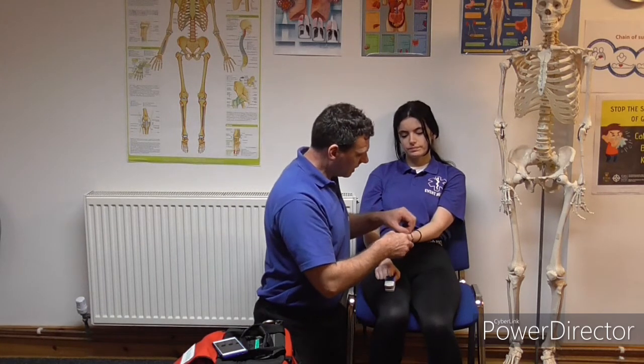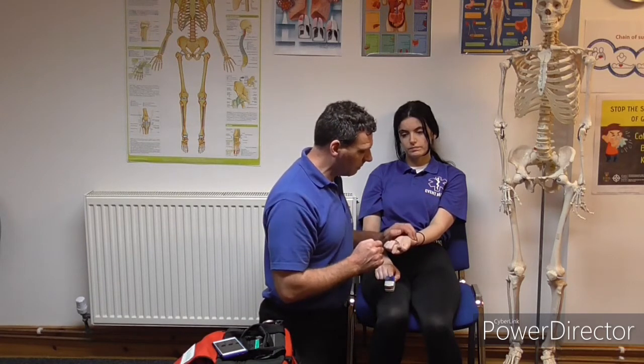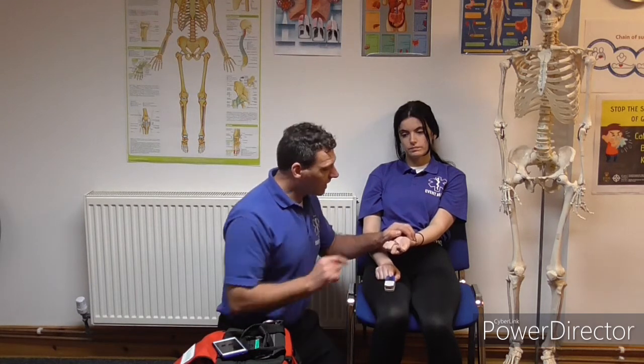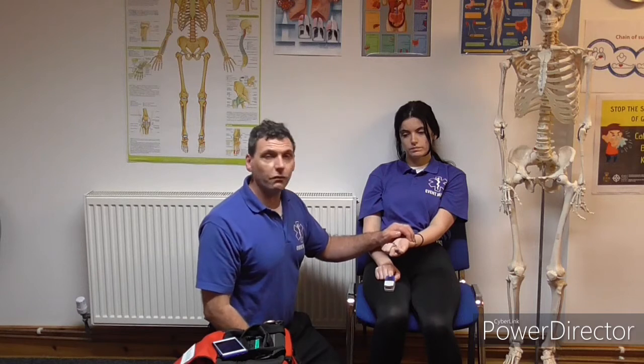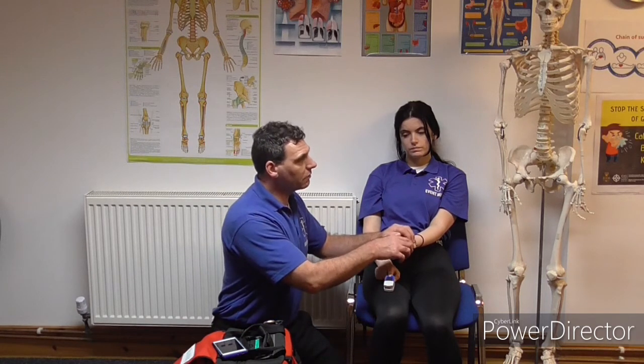So I'm going to come in here, I'm going to come down onto that radial pulse, making sure my thumb isn't in the way at all. I've got a really nice pulse there, and again, I'm now going to get my timer. For the pulse, I could do this over a minute, I could do it over 30 seconds. I'm going to do this one over 15 seconds, and I'm going to count how many beats there are.